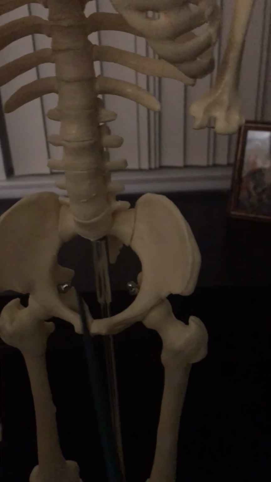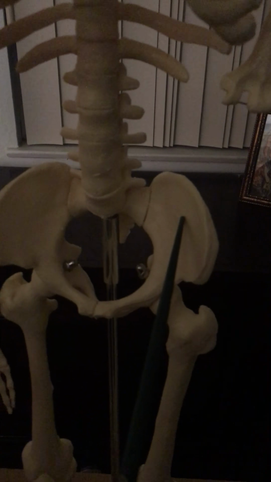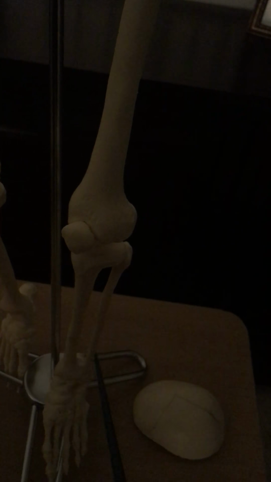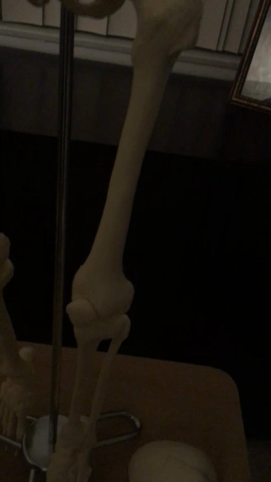Now we'll do the pelvic girdle and the lower limbs. This is the ilium. This is the ischium. This is the pubic bone. This is the femur, patella, tibia, and fibula. Those structures are the pelvic girdle and lower limbs.